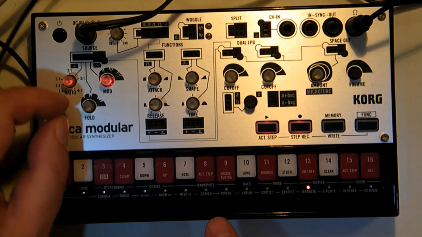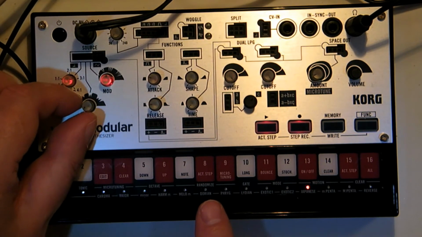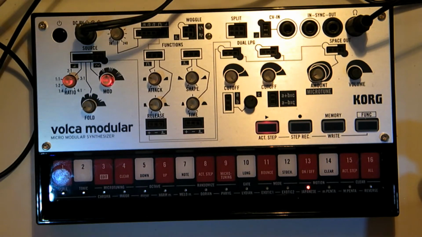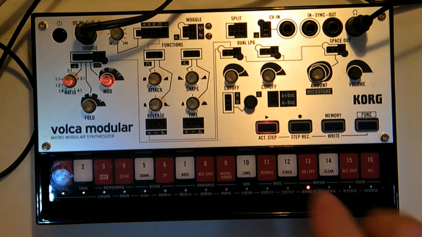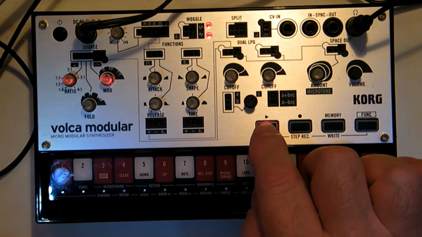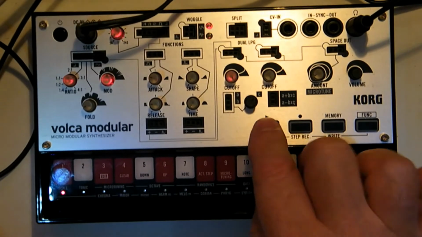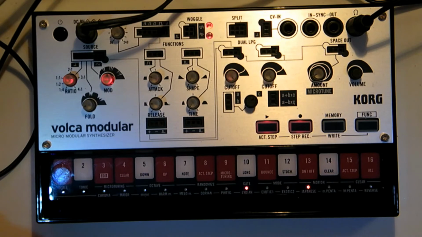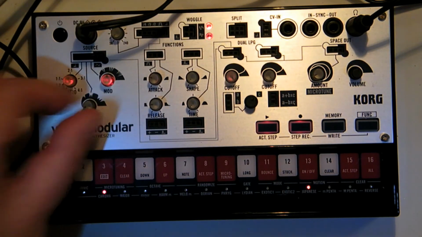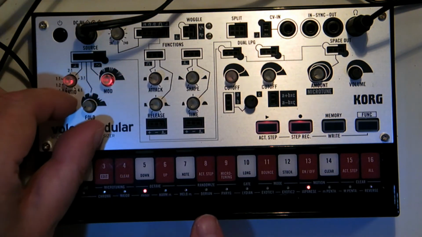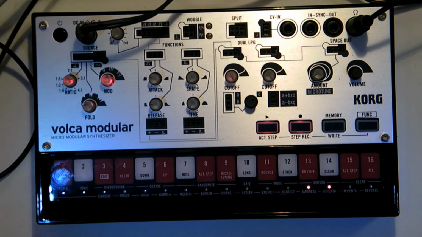Now I start turning a knob here at about step 8. And now look what happens. Once again, let me clear this. Nothing, I haven't done anything. And it switches off after 16 steps.